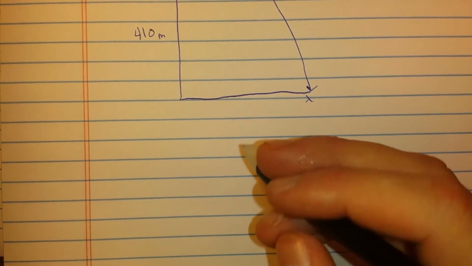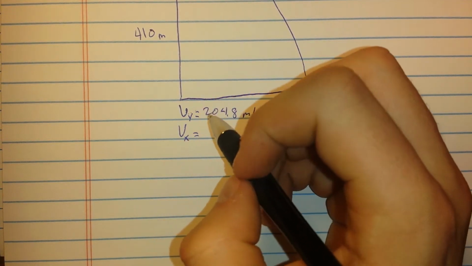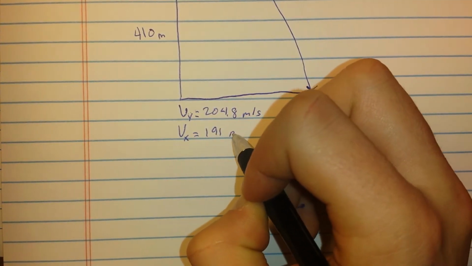Let's move down here. I'm going to copy down our Vy and our Vx again, just so you can see it. 204.8 and 191.